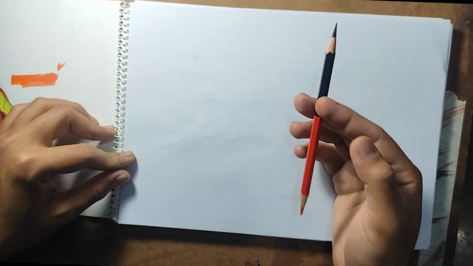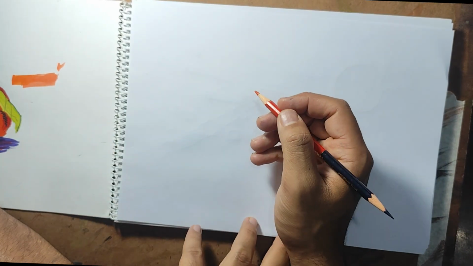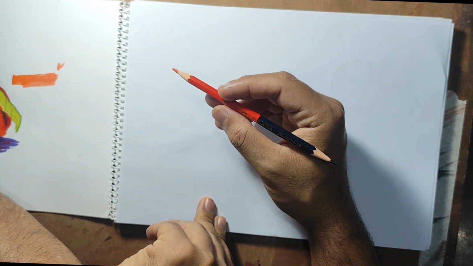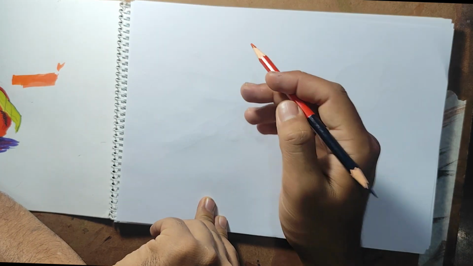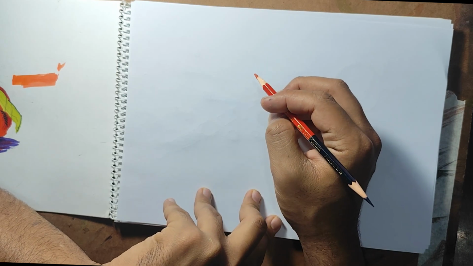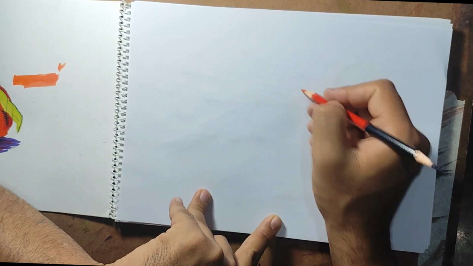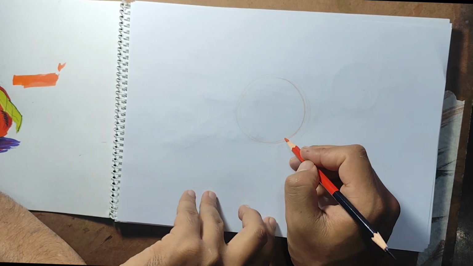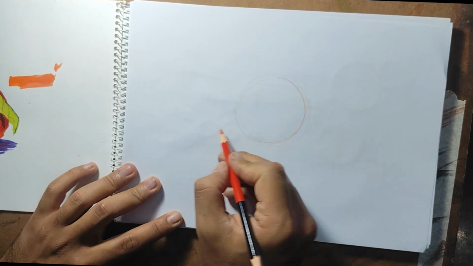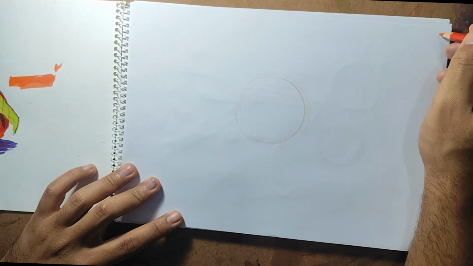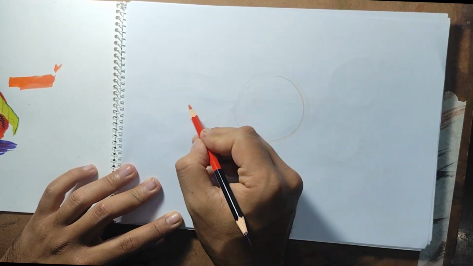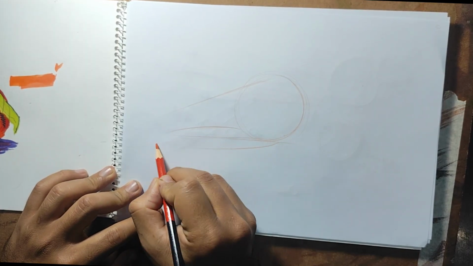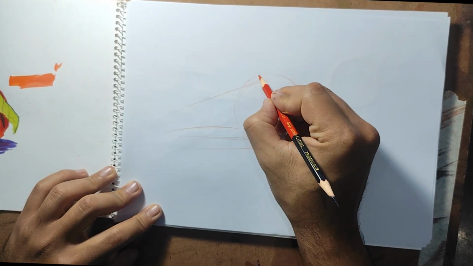Taking a red, this is a Persian blue marker pencil, powered by Faber-Castell. So this is my circle. Now just imagine the sun is over here, and the reflection of the sun is something like this.